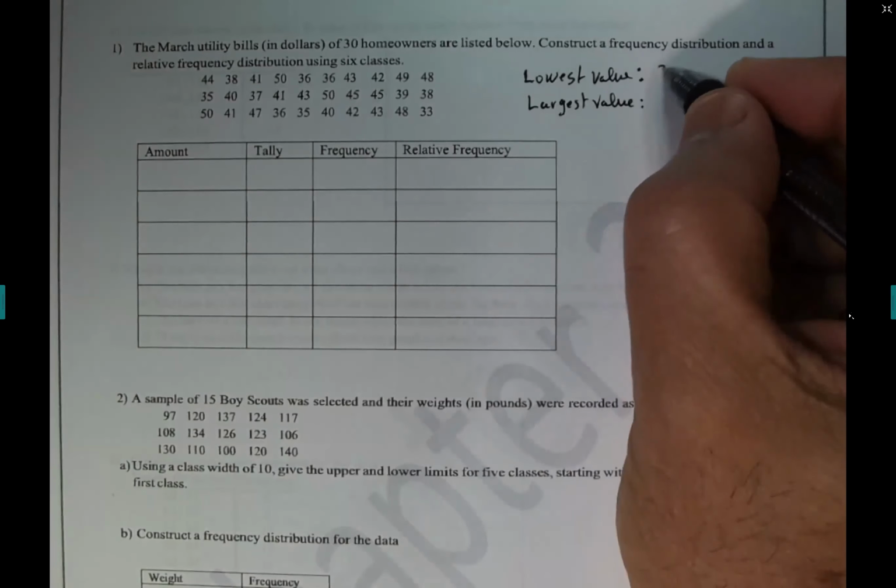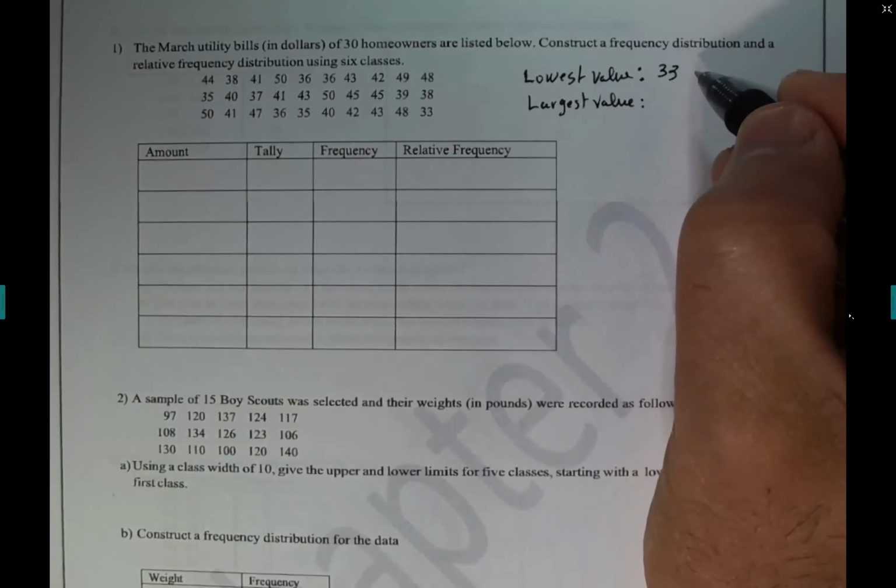What is the lowest value here that we have? It is 33. And the largest value, I believe it's 50. Then you subtract largest minus lowest, which is what?